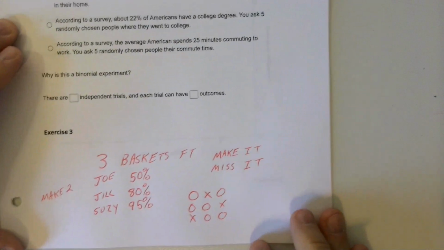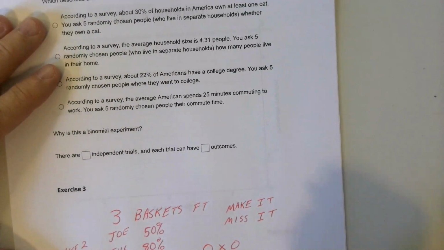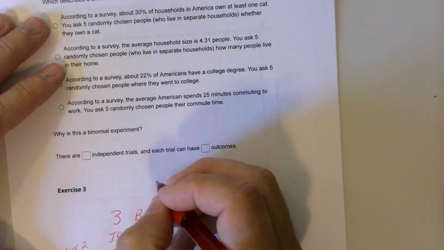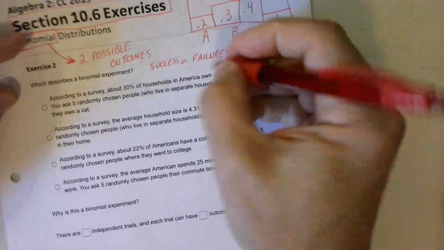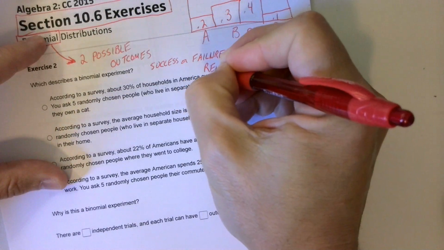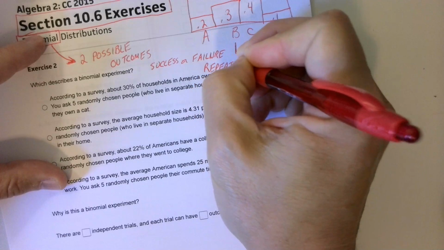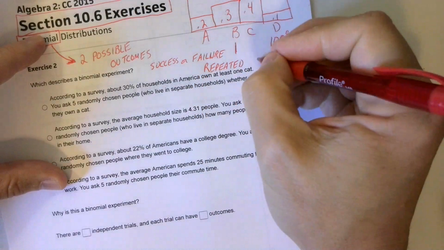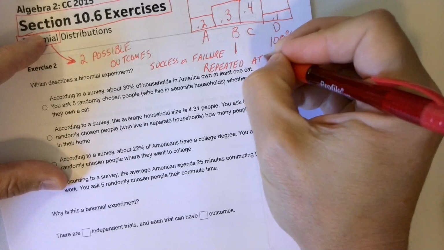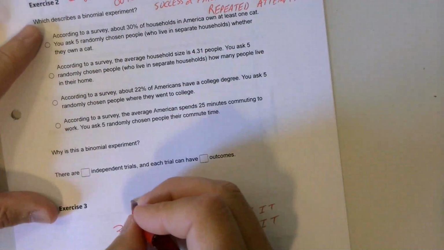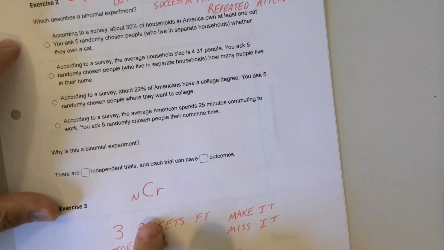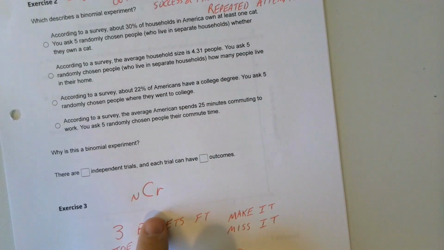So on a binomial distribution, there's an actual formula. And it looks just like this. And again, it only works for binomials. And binomials have 2 possible outcomes, success or failure. And you have to have repeated attempts. Because if you only have 1 attempt, then it's whatever the probability is, but repeated attempts. Okay, and the formula looks like this. It's nCr. So the stuff that we did in the last section is coming back.